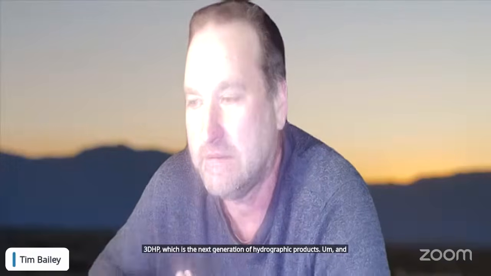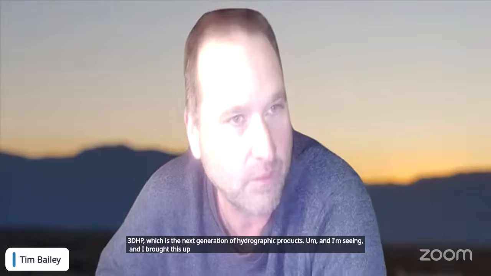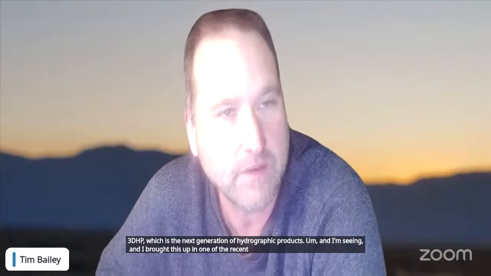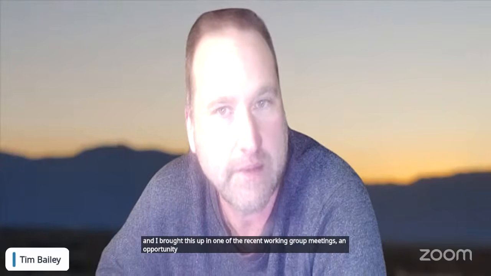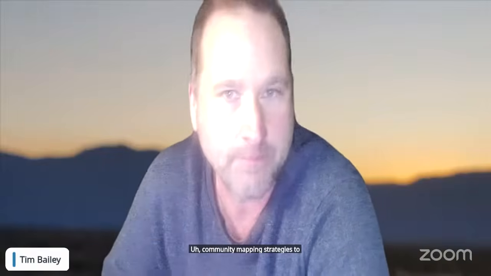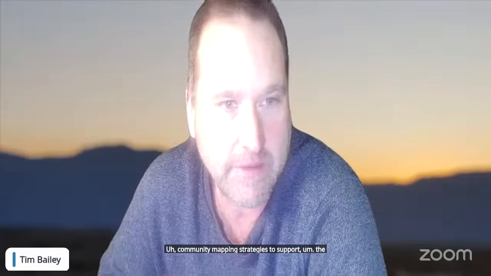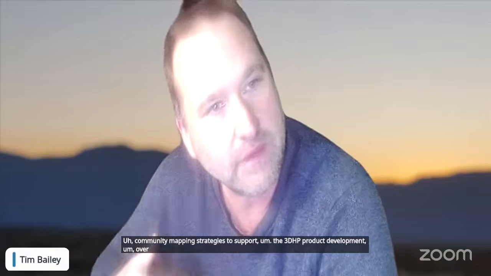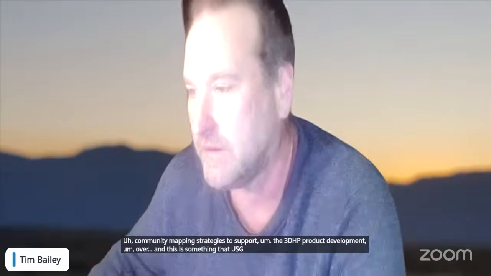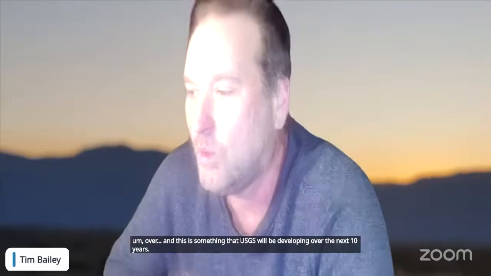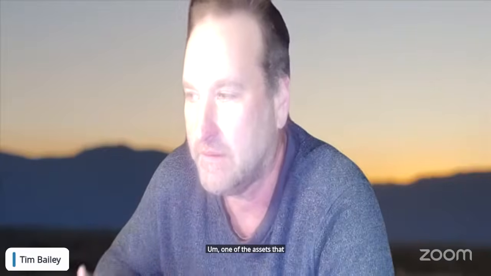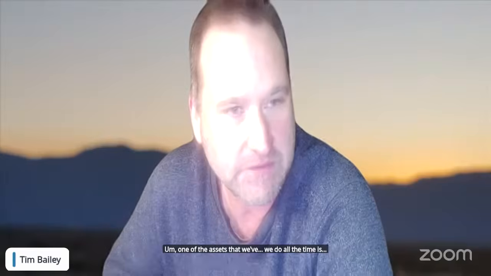And I'm seeing, and I brought this up in one of the recent working group meetings, an opportunity for OpenStreetMap's community mapping strategies to support the 3DHP product development, and this is something that USGS will be developing over the next 10 years. One of the assets that we do all the time is these building protection zones.